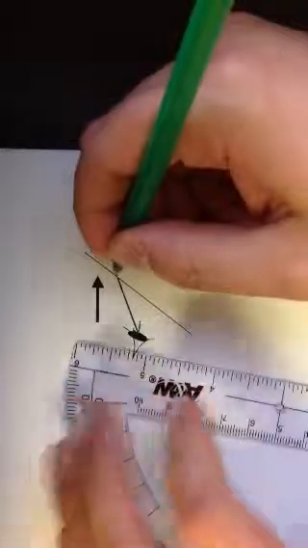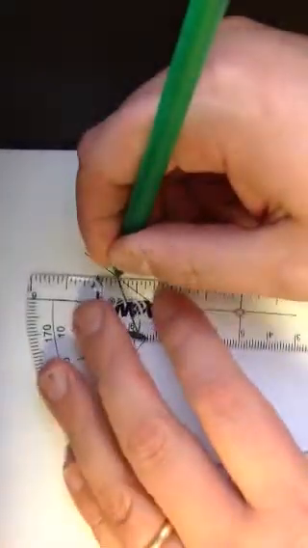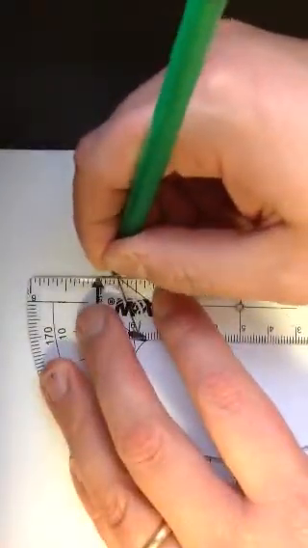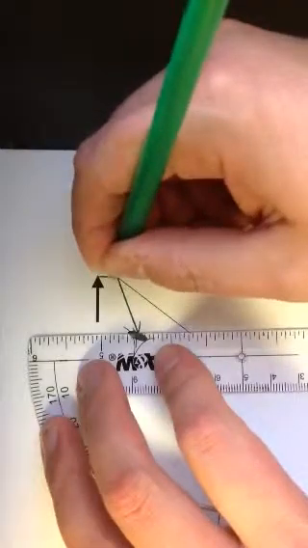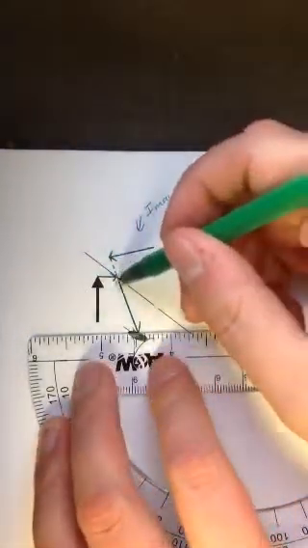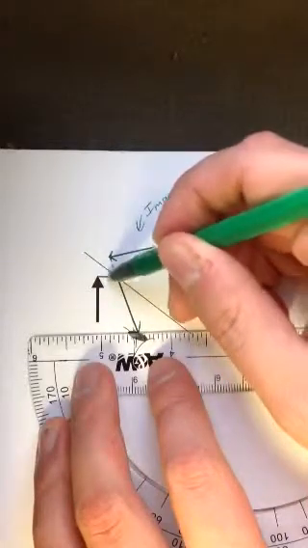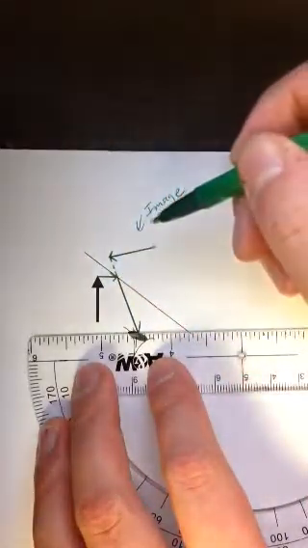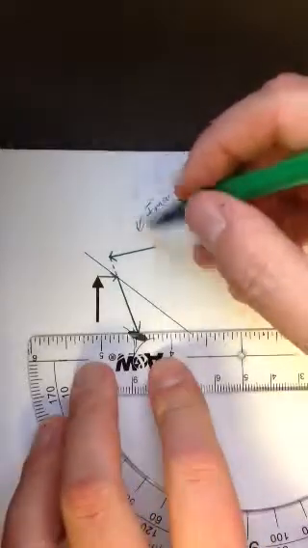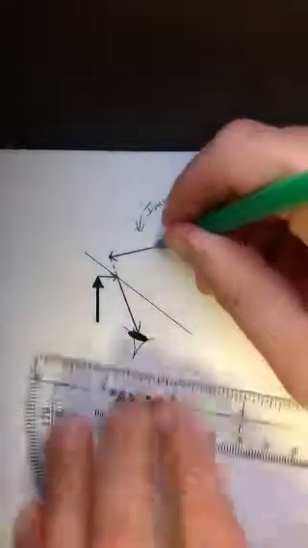But we know that the light actually came from the tip of this arrow and hit like that. So if we did a 90-degree normal line right here, the angle of incidence should be equal to the angle of reflection.